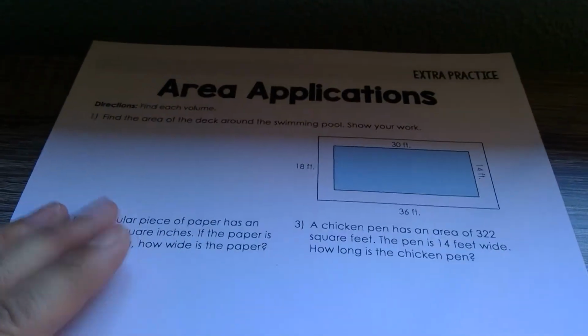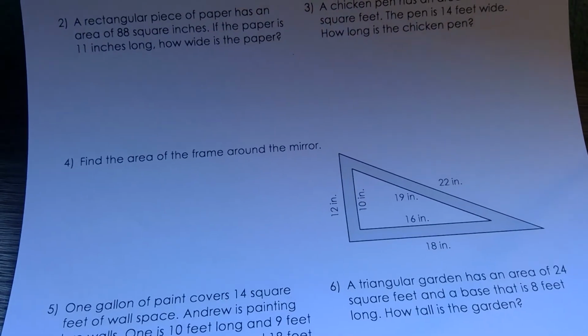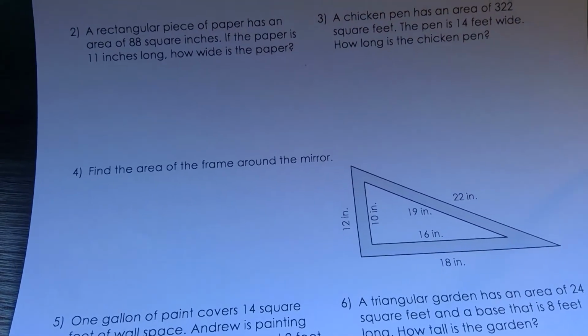So let's take a look at this next page then. And let's see here. We have 6, and I'm going to ask you guys to do 3.